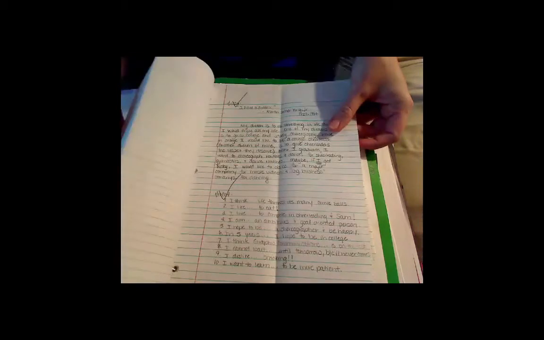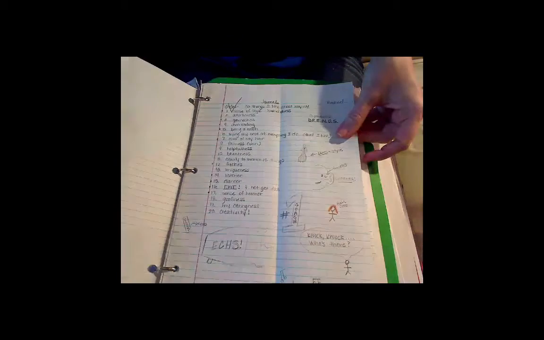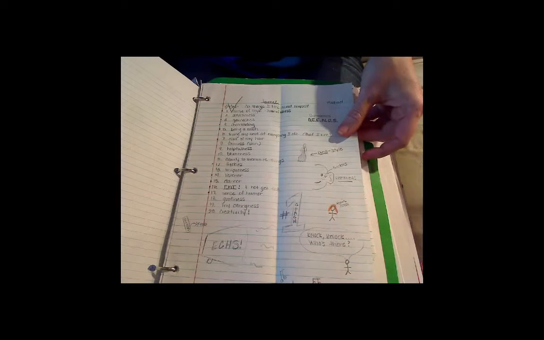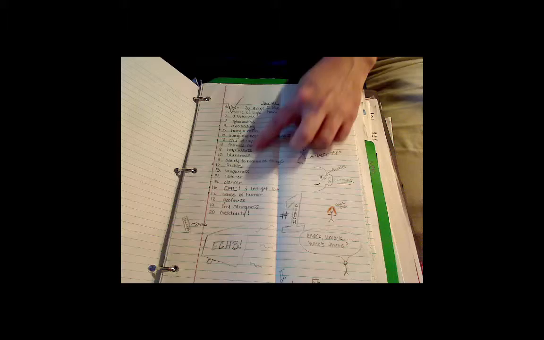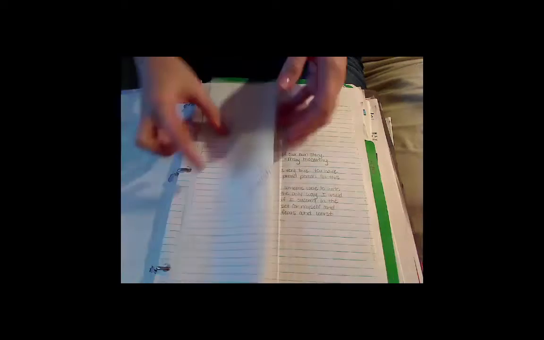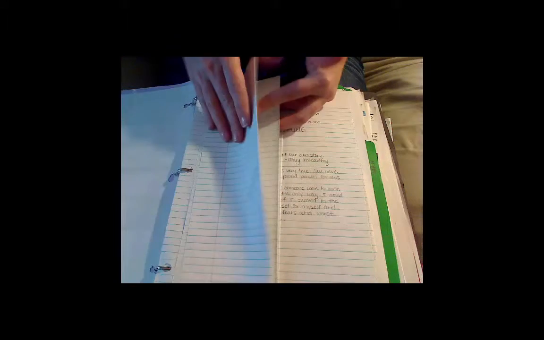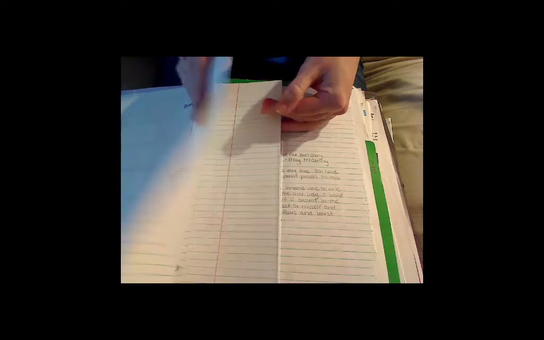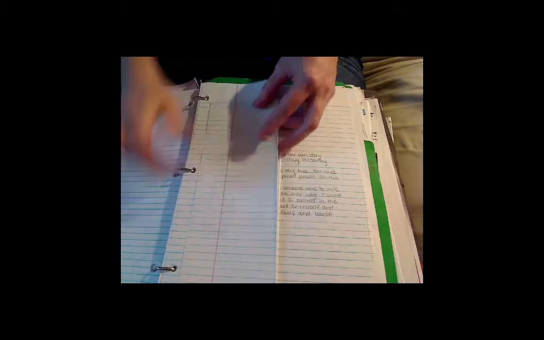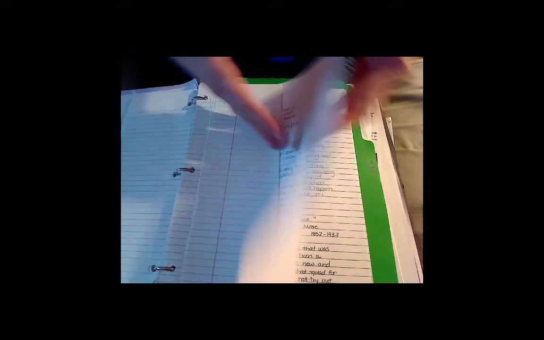This page here looks like some sort of vocab, typically. After I graded them, I took and folded the weeks. That way it was easy for me to go through and find what was happening.